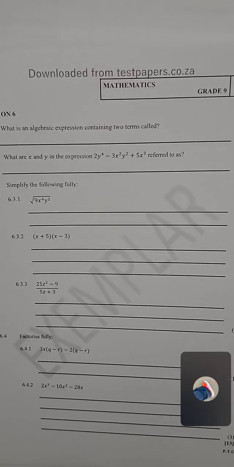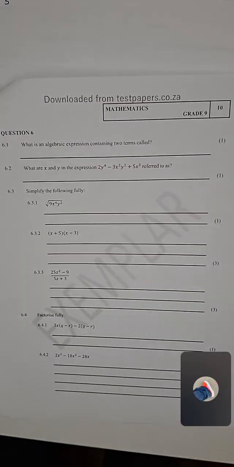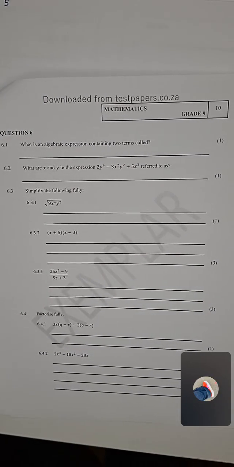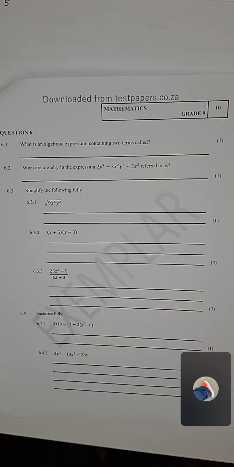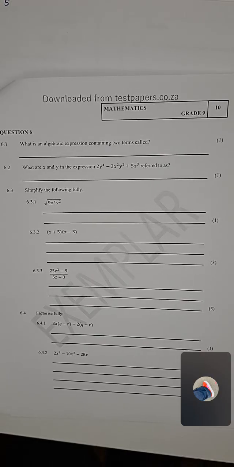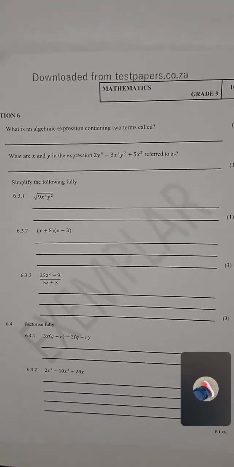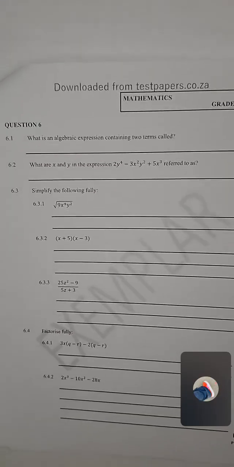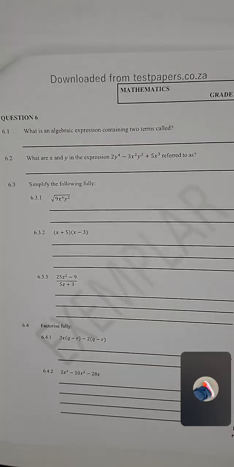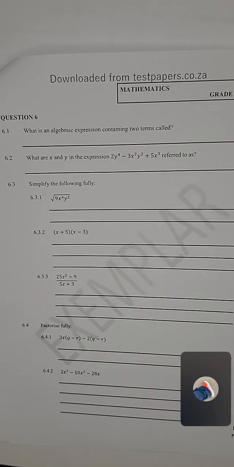Very quickly, my dear, because you're here. Yes, 6.1. So you're doing algebraic expressions for tomorrow. Is that true or not? That is true. Okay, here we have 6.1. What is an algebraic expression containing two terms called? Those are the binomials. Okay, binomial. Epic.